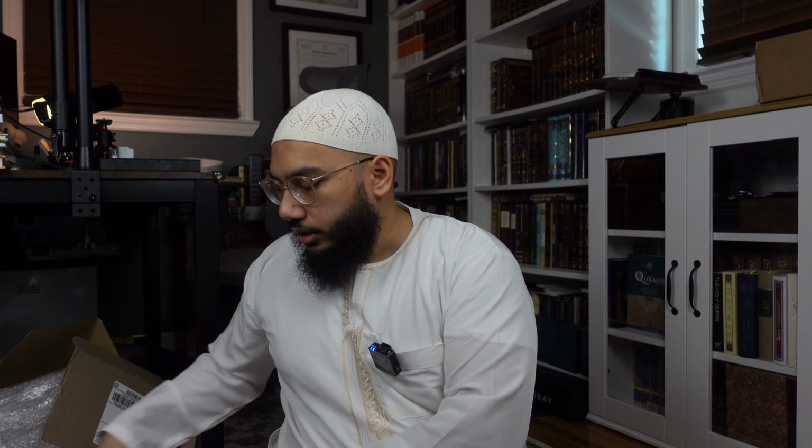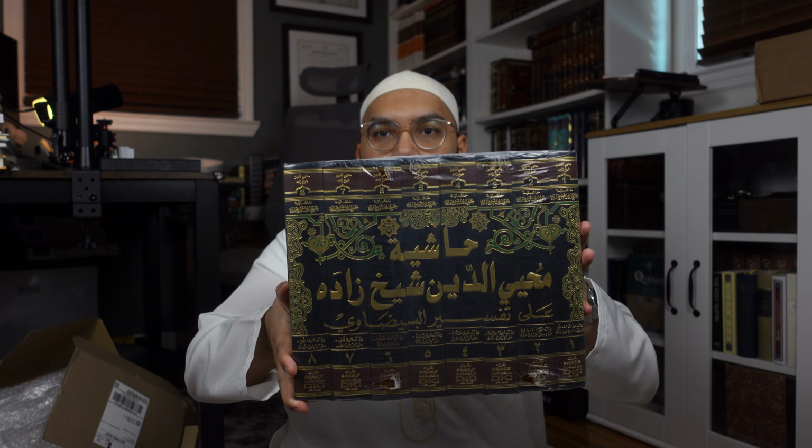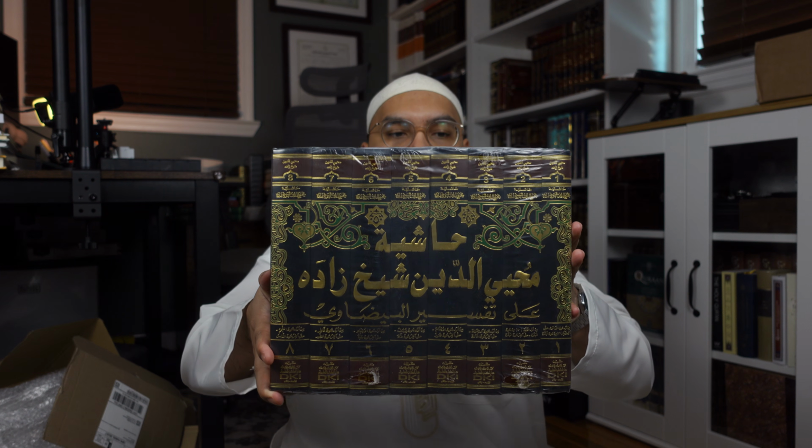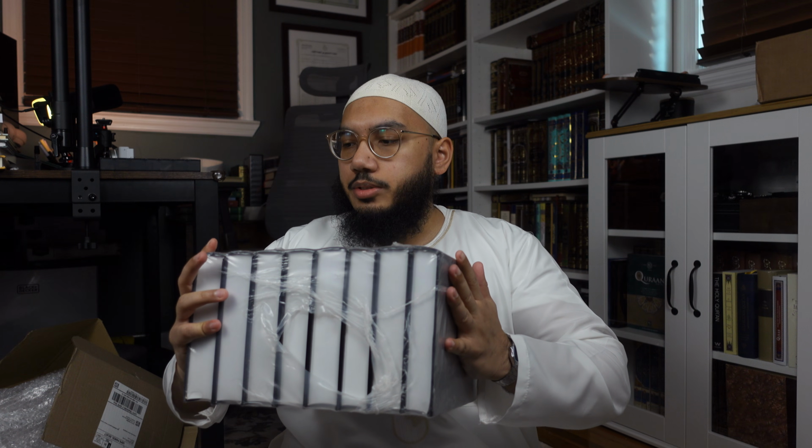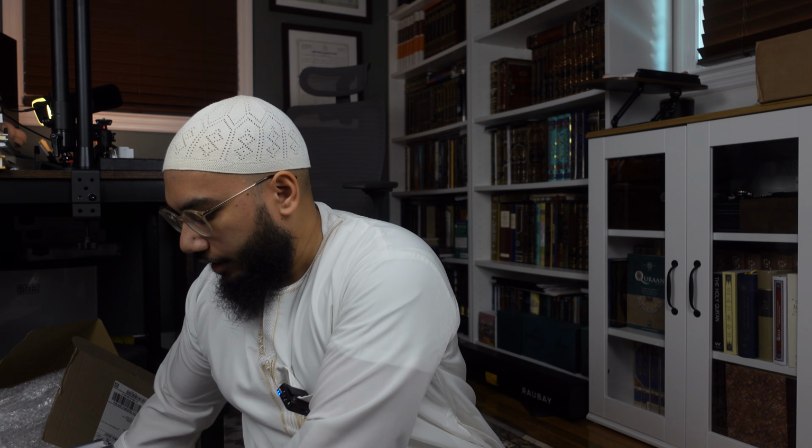Anyway, finally getting to the topic, I found that in the Hashiya of Shaykh Muhyiddin ShaykhZada on al-Baydawi. So this is here in 8 volumes, and 8 volumes is actually very little for this, meaning it's crammed in this. And this, of course, is a DKI edition. I've heard some people were wondering regarding DKI. I would not advise buying from Darul Kutub al-Ilmiya unless there's nothing else.